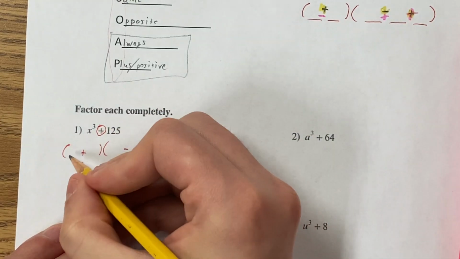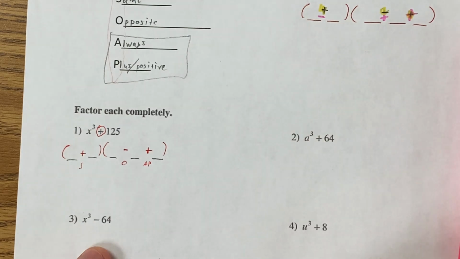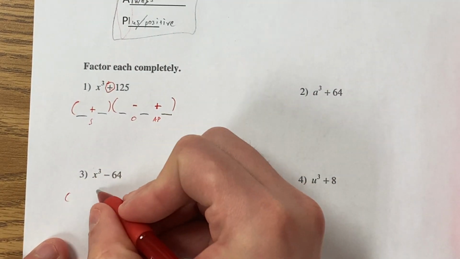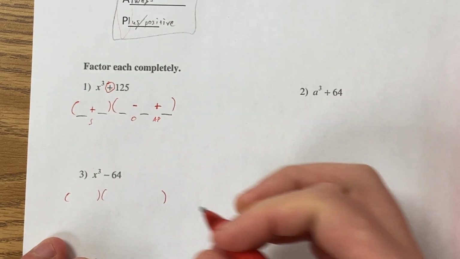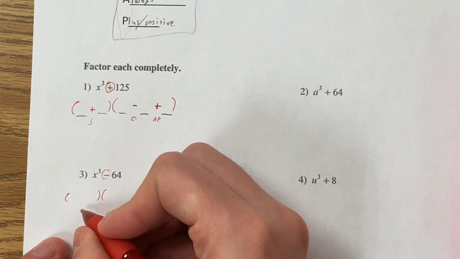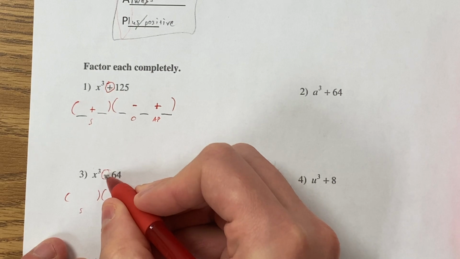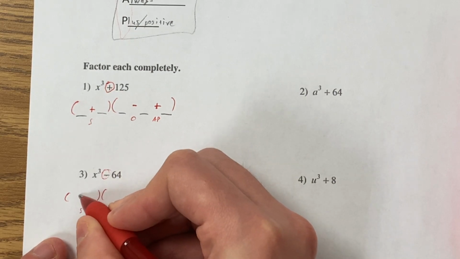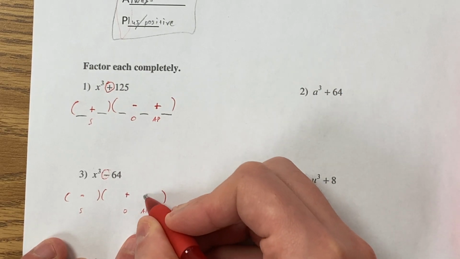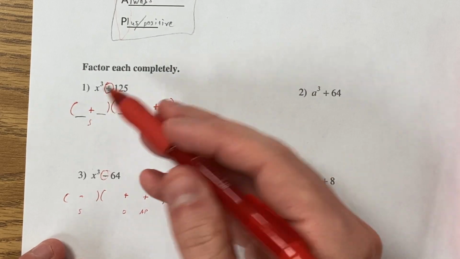Whereas for number 3, we could start out, once again, 2 things over here, 3 things over here. But this time, since it's a minus, same, opposite, always plus. Since this is a minus, the same thing is a minus. The opposite thing is a plus, and then it's always plus. So you can get that much information down before you even look at the rest of the question.